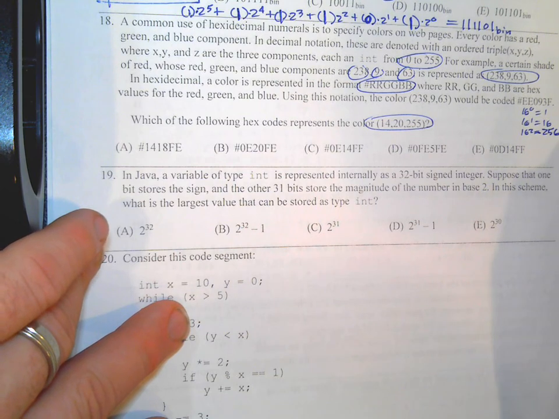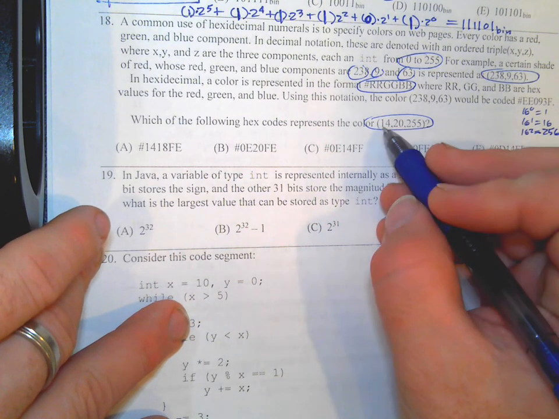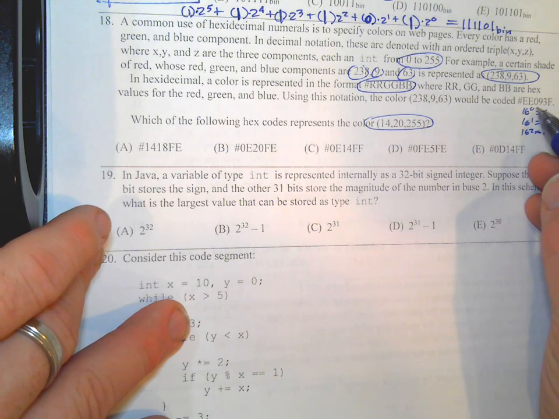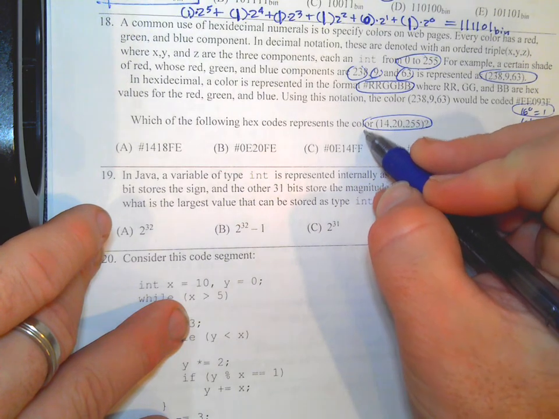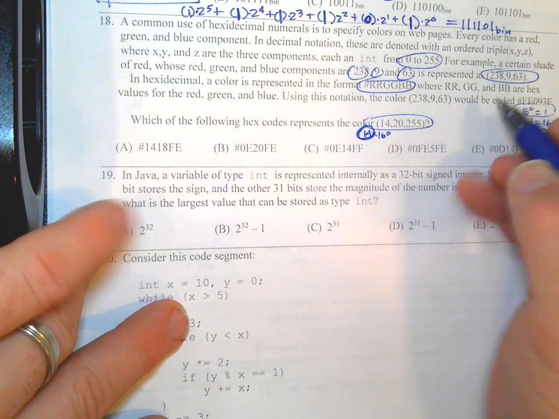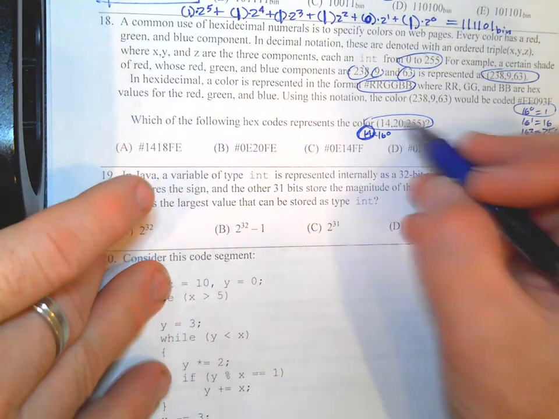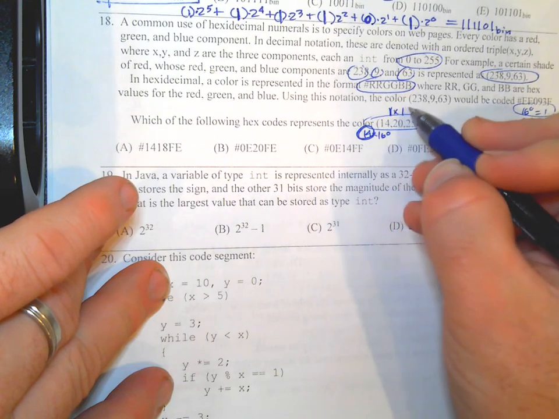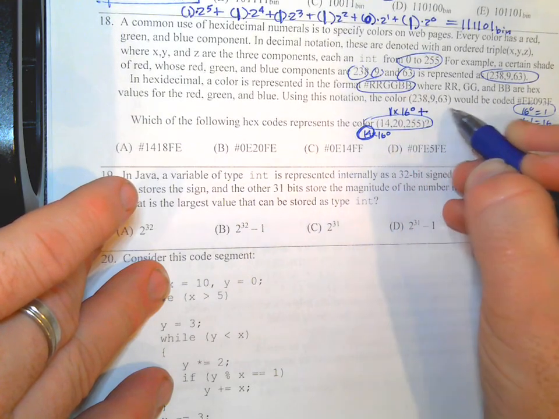256. So if you look at 14, it can't hold any 16 to the first or 16 squareds. It can only hold ones. So that's going to be 14 times 16 to the 0. So that's going to just be a 14 as hex. This one, we can take one of those out. So you're going to get a 1 times 16 to the first.